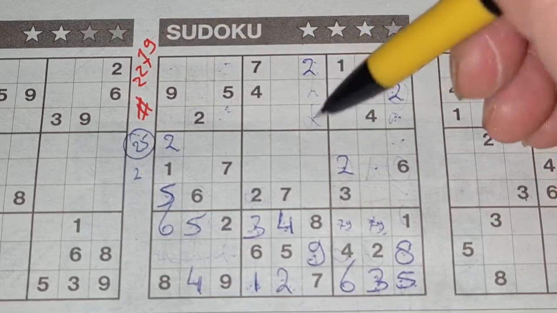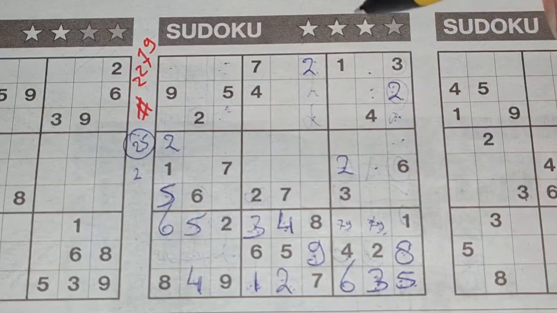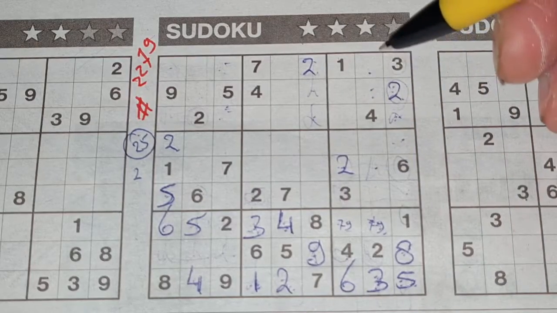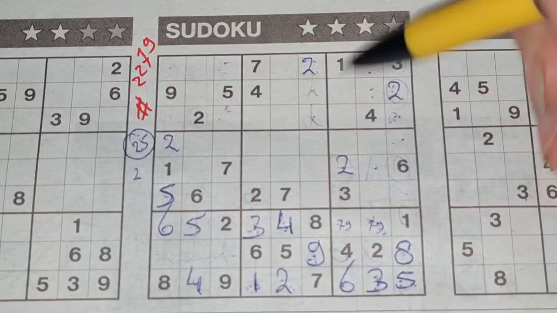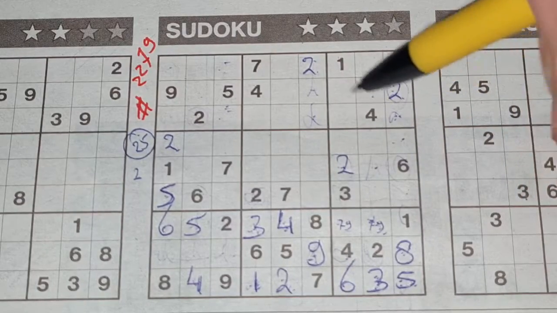Interesting. I think I need to mark some boxes. Yeah, mark some boxes.